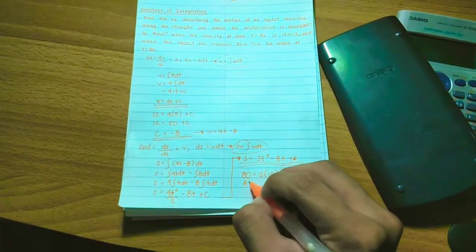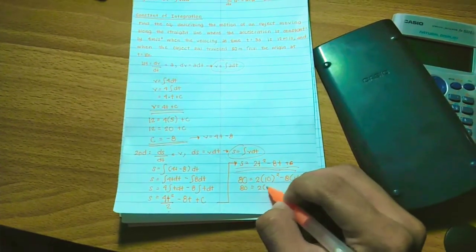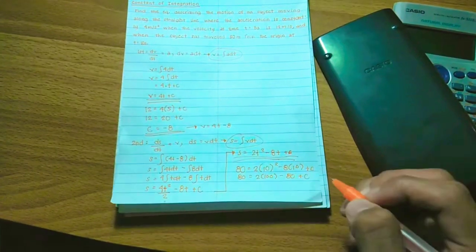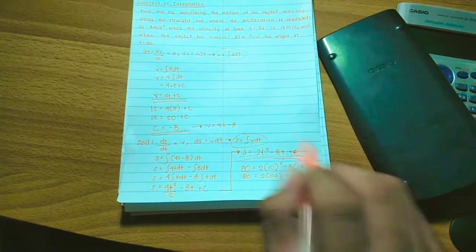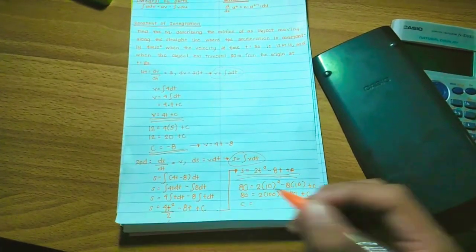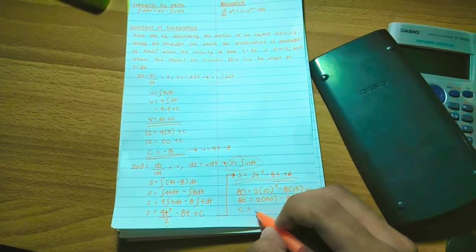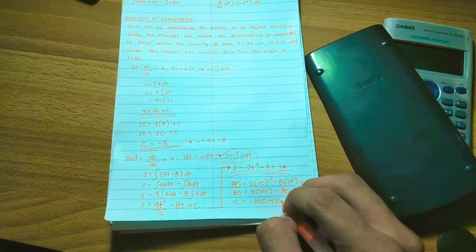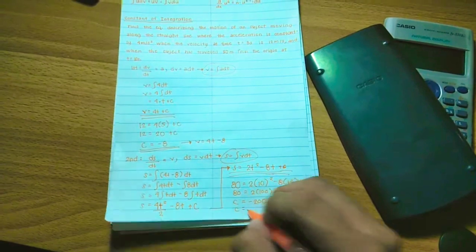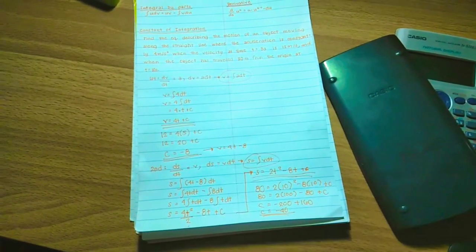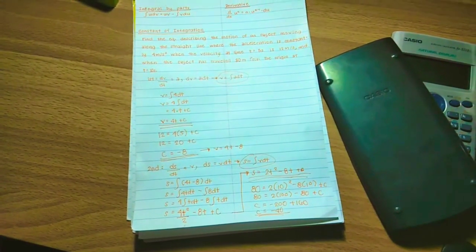So 80 is equal to 2 times 100 minus 80 plus c. Just transpose the coefficients, and c is equal to negative 200 plus 160. So c now is equal to negative 40. That's the value of our c.